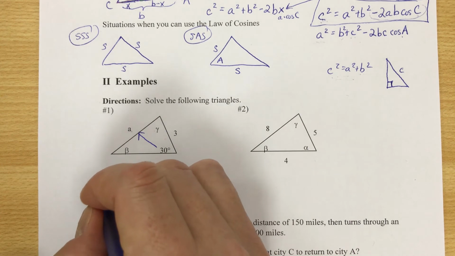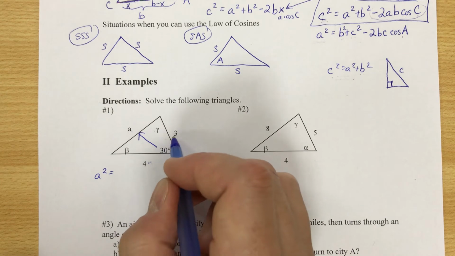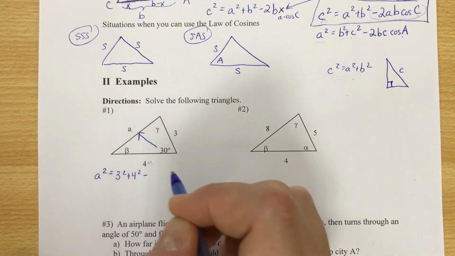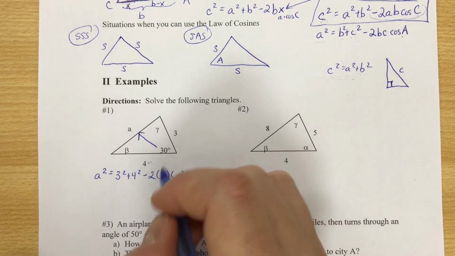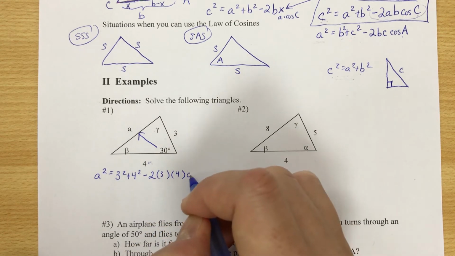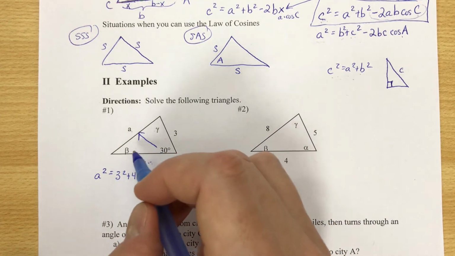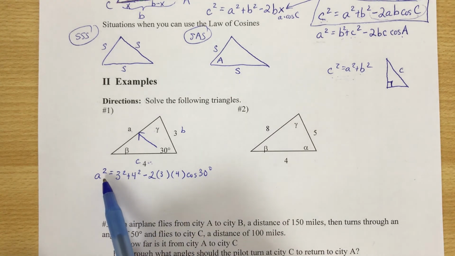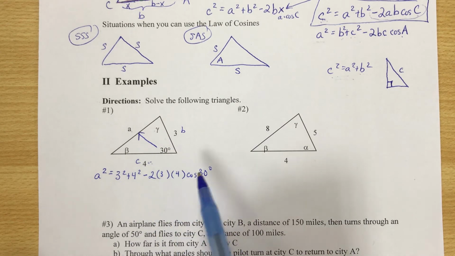So I'm going to say a squared equals, here's b and c, it doesn't matter which one is which, 3 squared plus 4 squared minus 2 times b times c, which is 3 and 4, times the cosine of the angle measure. So a squared equals b squared plus c squared minus 2 times b times c times the cosine of angle A, 30 degrees.